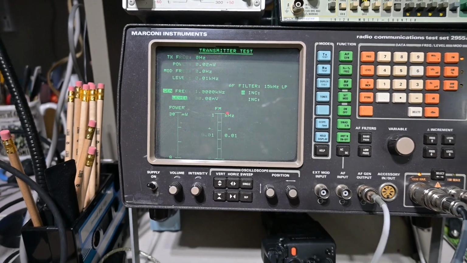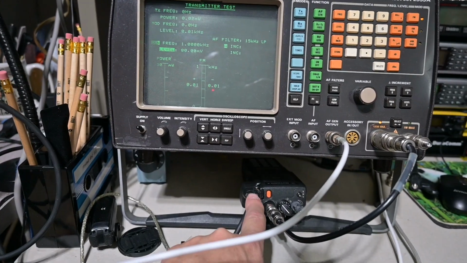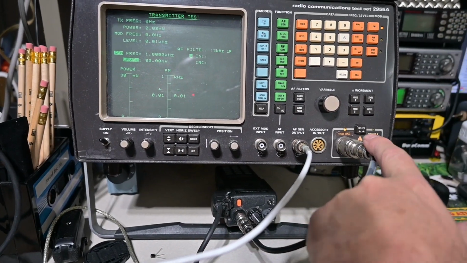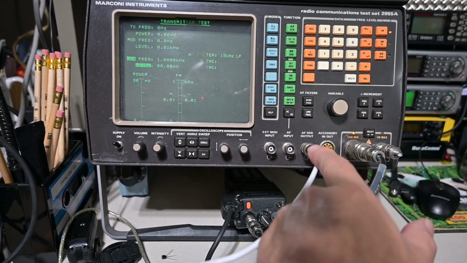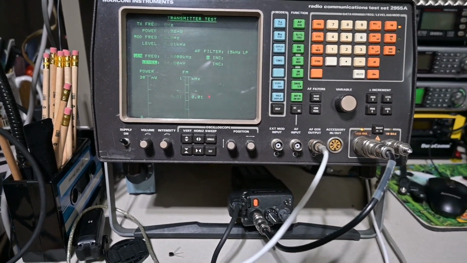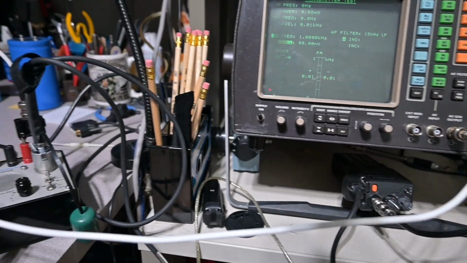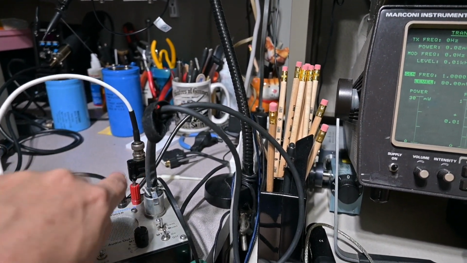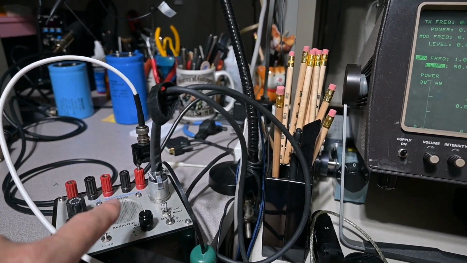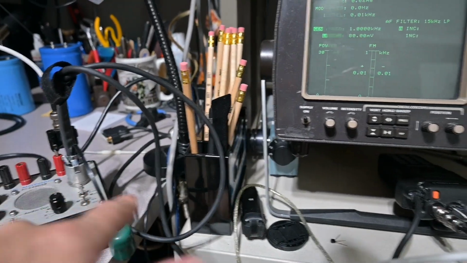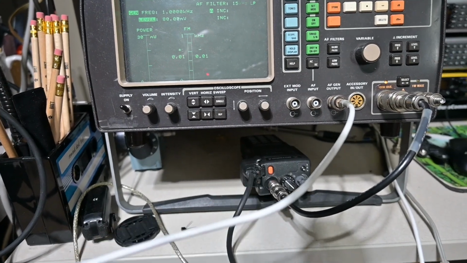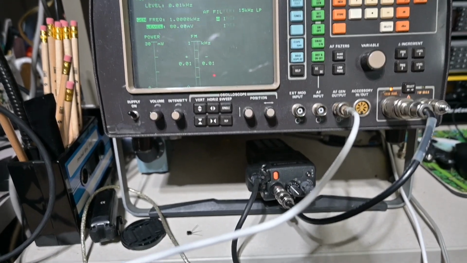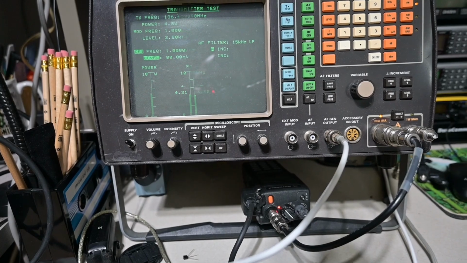Here's a more conventional arrangement here. I've got my service monitor. Here's our device under test, and the RF feeds in the service monitor here. This is the audio. The audio is a 1 kilohertz tone modulated at 80 millivolts RMS, and it's being fed into my test box. My test box is connected to our device under test, and we manipulate the push to talk just like that.